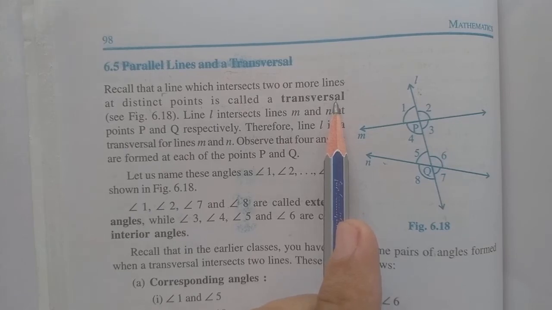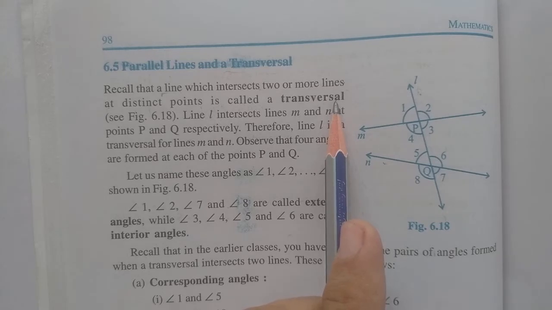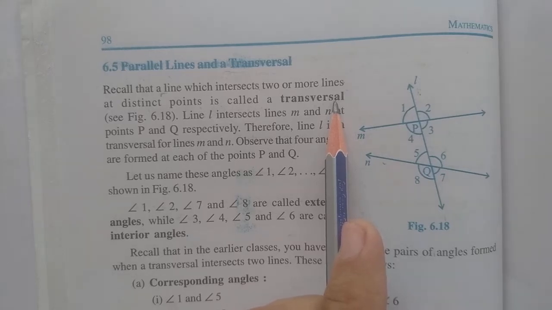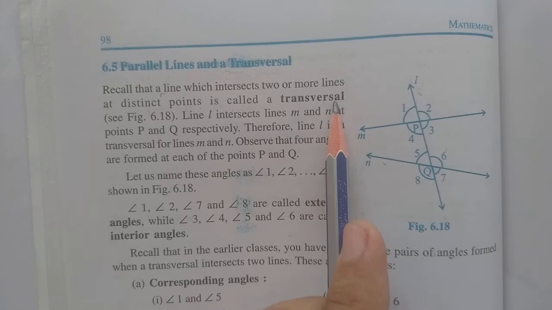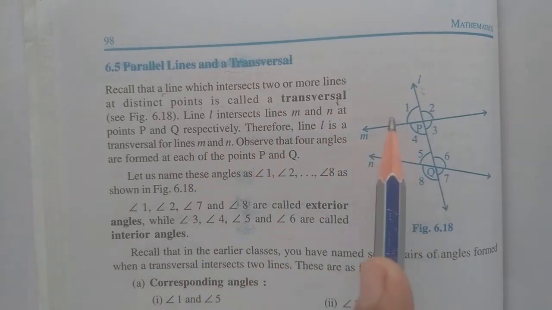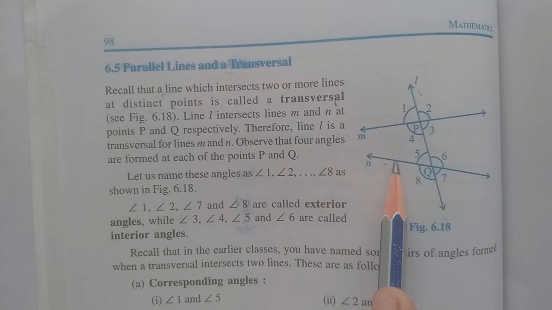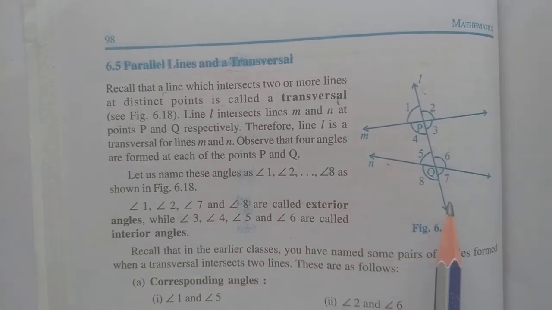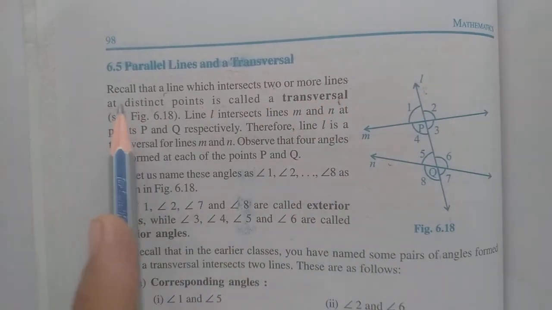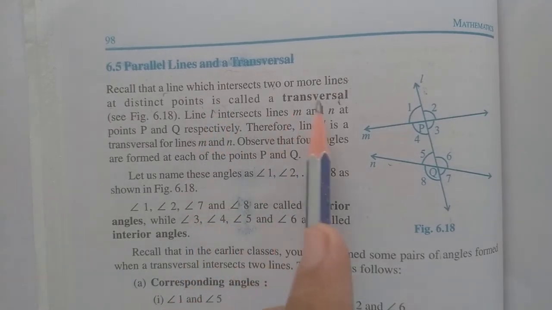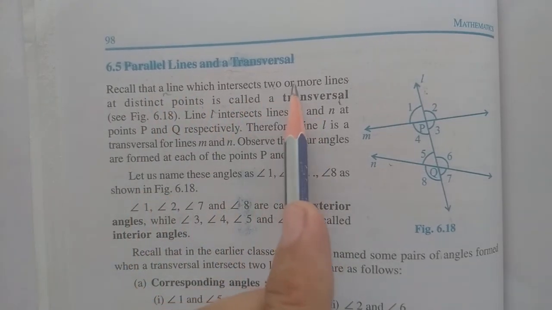You have noticed that in unit test 2 in mathematics, two definitions were asked. Can you recollect which were the two definitions? Oh, very good. One was radius and another was parallel lines. Okay, children. So these two lines are given. A line L which intersects two or more lines at distinct points is called a transversal.